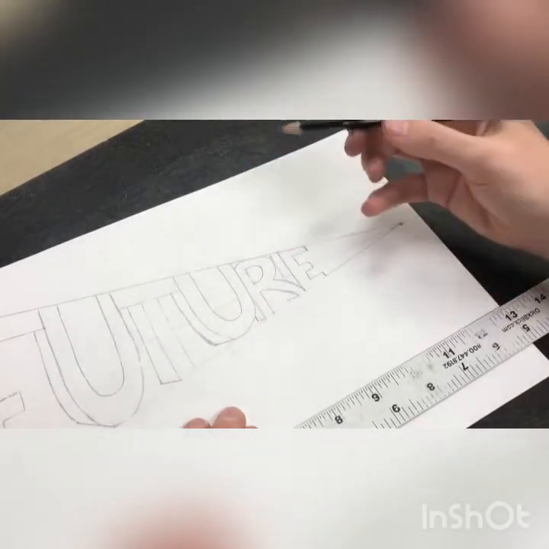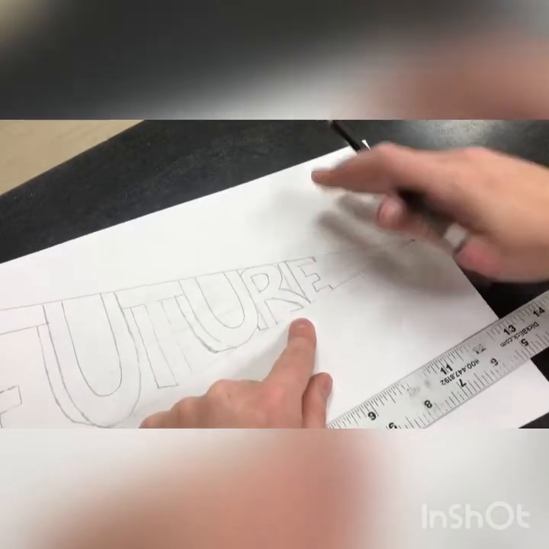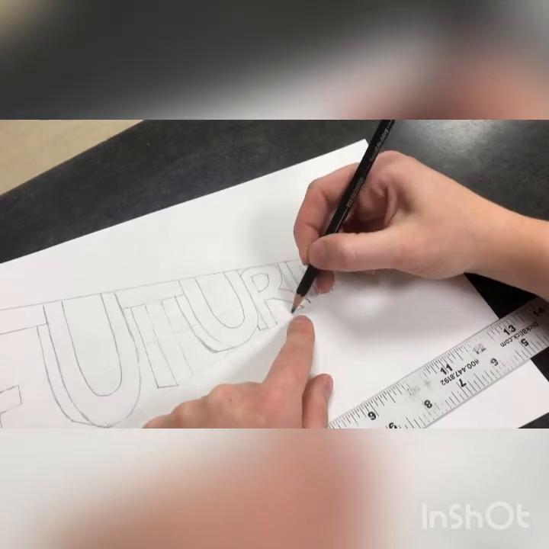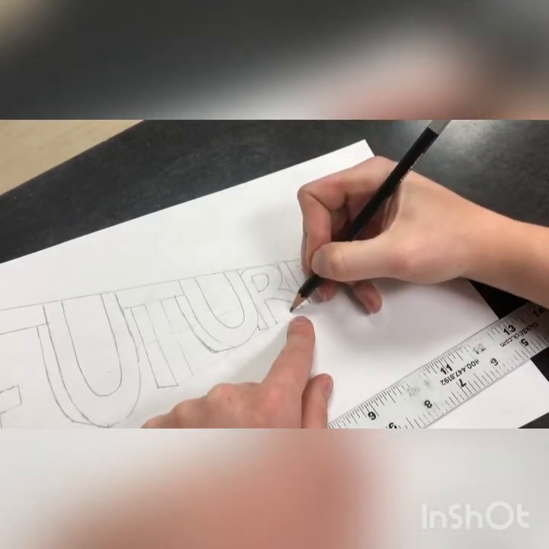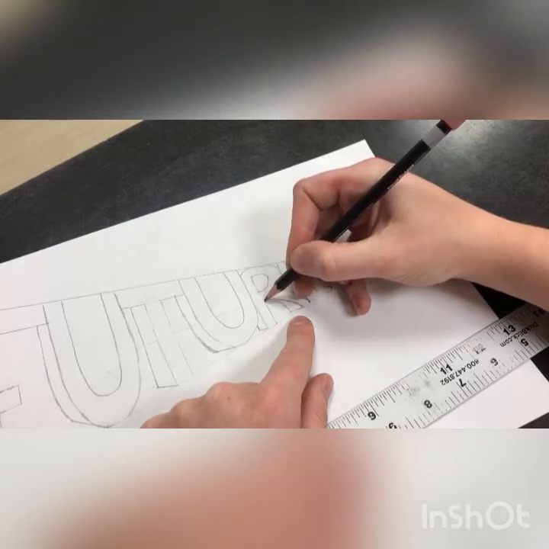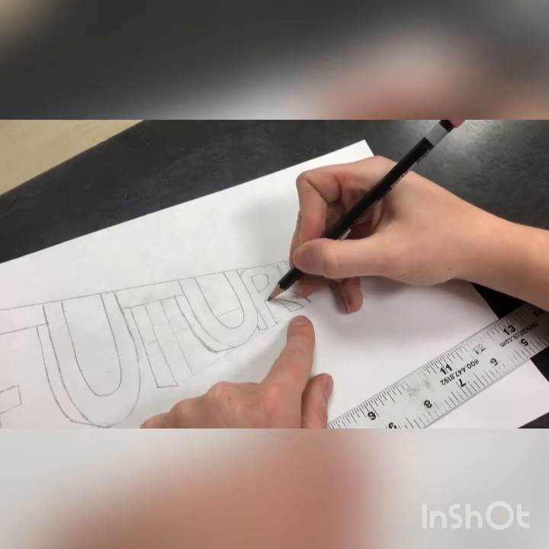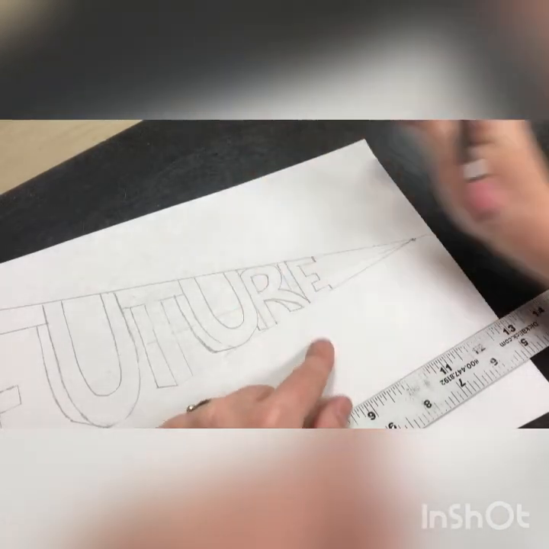And the R. Okay, and so for this part of the R, that's a little bit different. You're gonna make sort of like an upside down J shape. So I like to start at the bottom, and then as I go up, I just lose my sight of this shadow part at the corner here because of the angles.